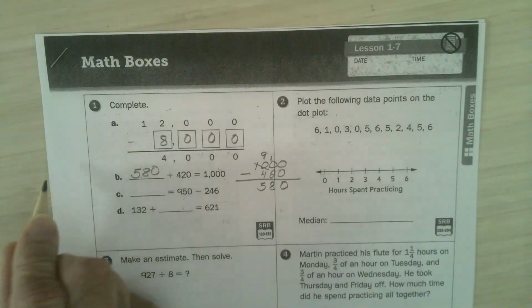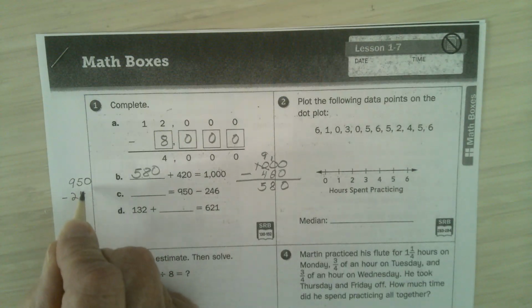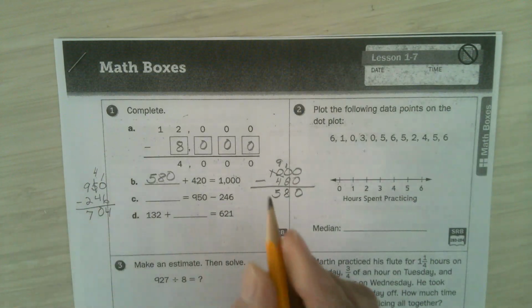In this problem, we're going to subtract. I'm going to show my subtraction over here. 950 minus 246. 0 can't subtract 6. You borrow from the 5, it turns into a 4. That turns into a 10. 10 minus 6 is 4. 4 minus 4 is 0. 9 minus 2 is 7. The answer is 704.